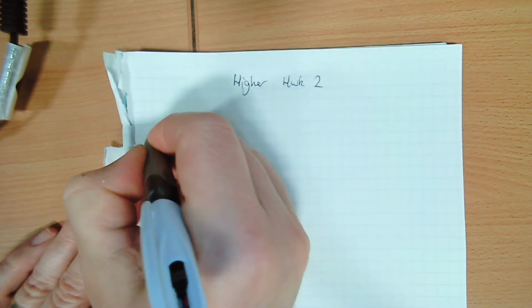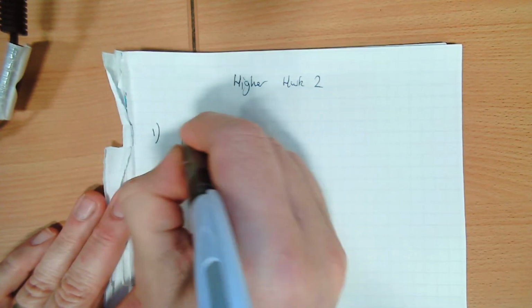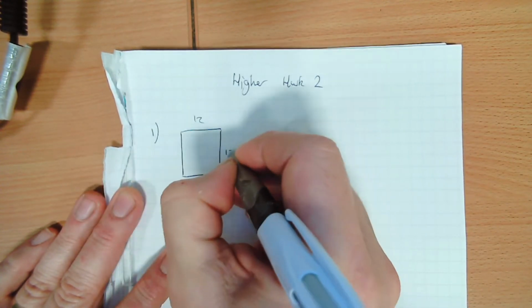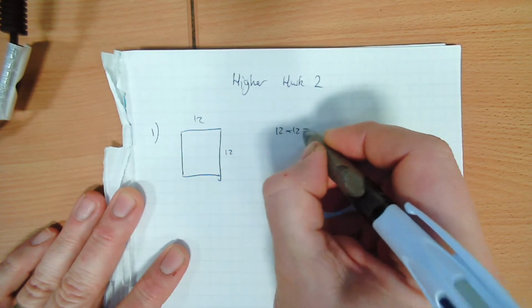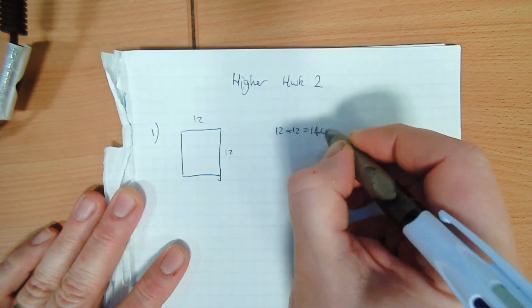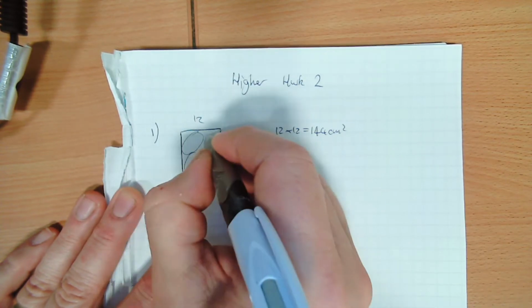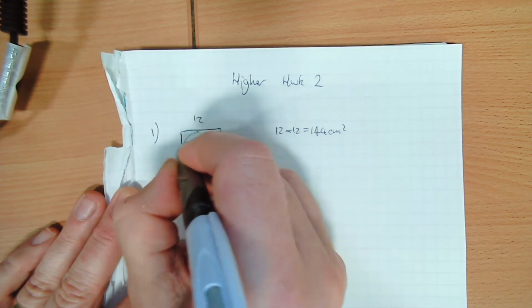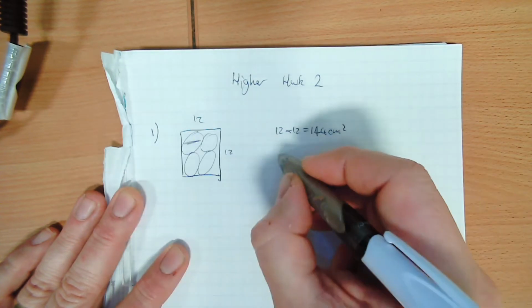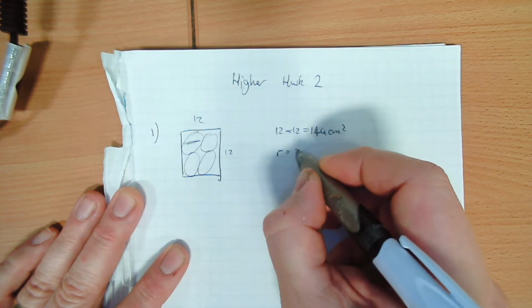I'll start with question 1. The area of the whole square is 144. Each circle, because they just fit, the diameter will be 6, so the radius of the circle must be 3.